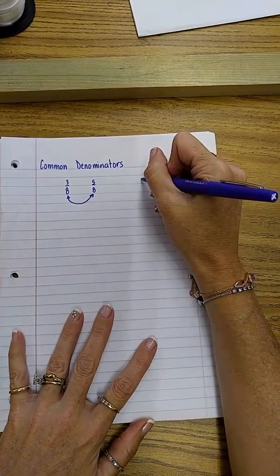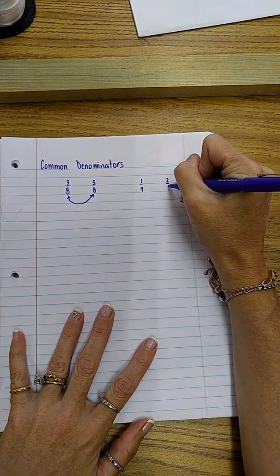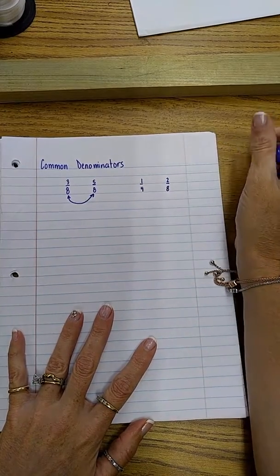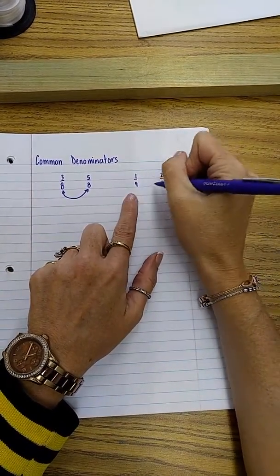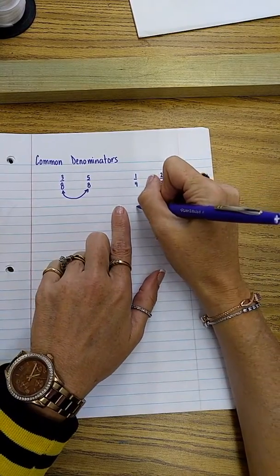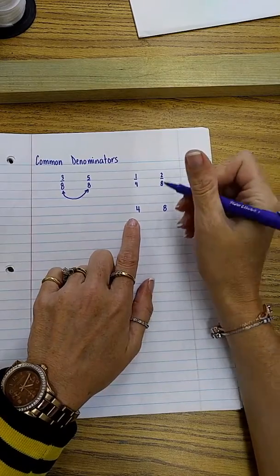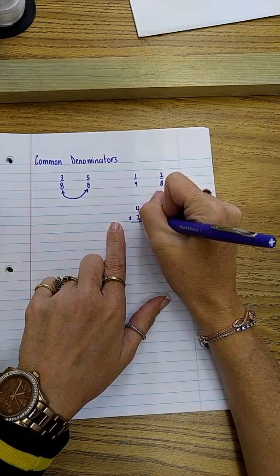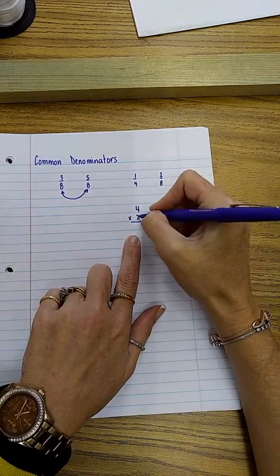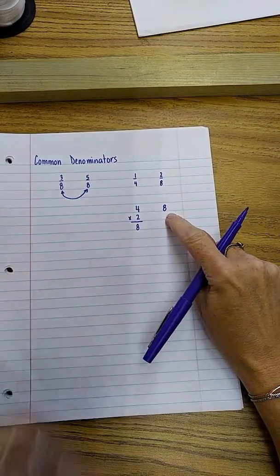So for example, if I have 1/4 and 2/8, what the students are asked to do is to look at these denominators and think, here's my smaller denominator, I have the number 4, I have the number 8, what do I multiply times 4 to make 8? And the students would know that that should be 8. 2 times 4 equals 8. So now I have denominators that are the same.